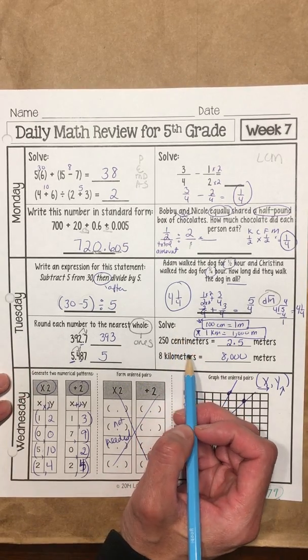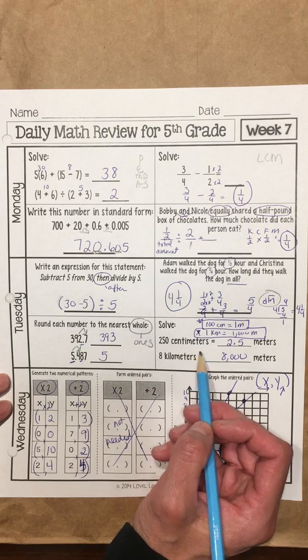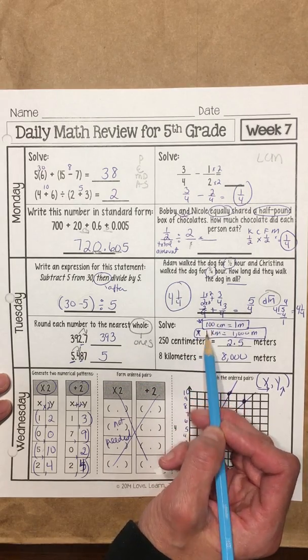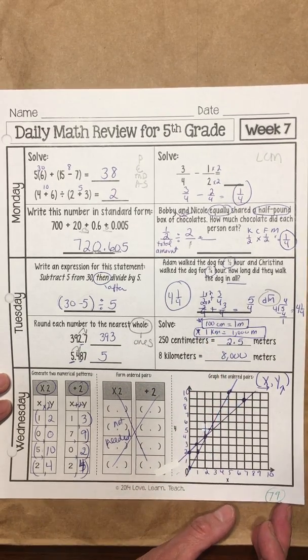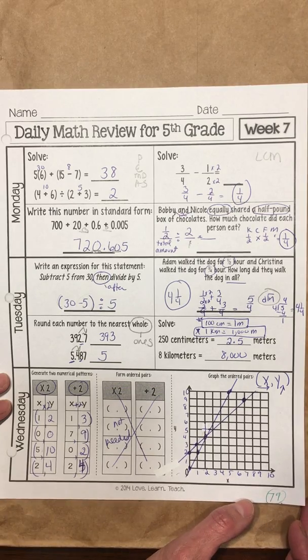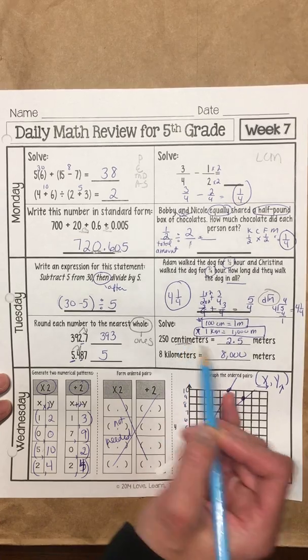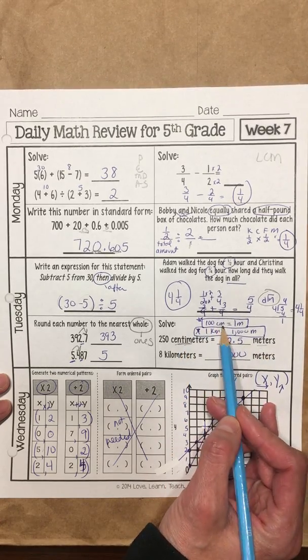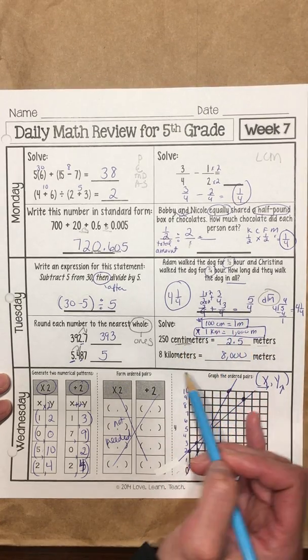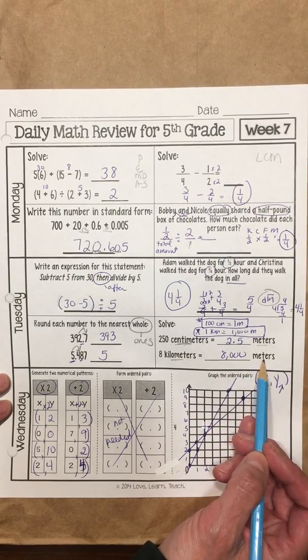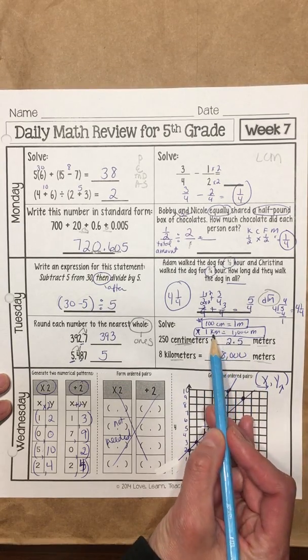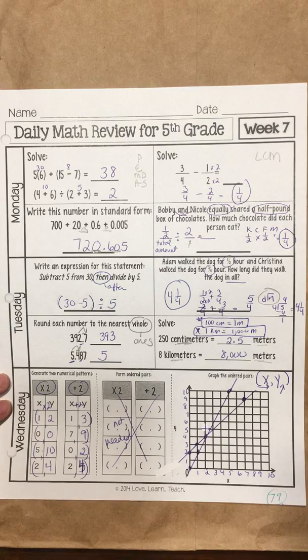In this one we have conversions. Remember, convert means to change. You need to know your key measurement fact. And there are some reference charts that are inside of the packet that you can refer to. So when you're converting centimeters to meters, you need to know 100 centimeters equal 1 meter. 8 kilometers, you go to meters. 1 kilometer equals 1,000 meters.